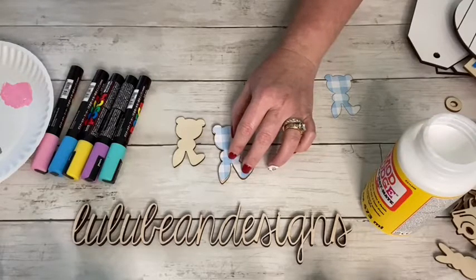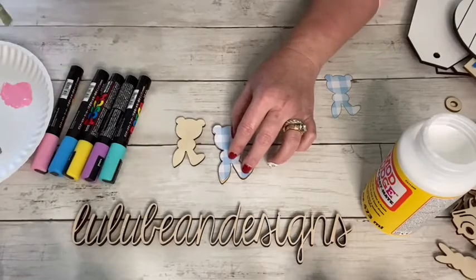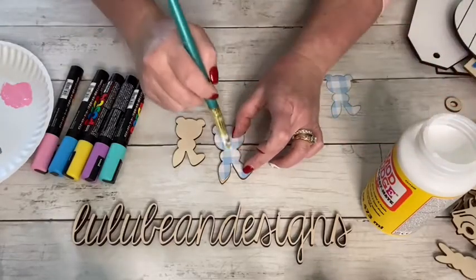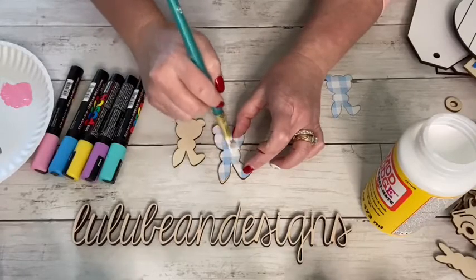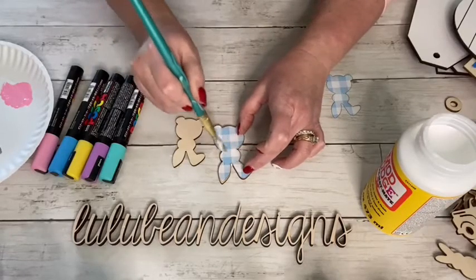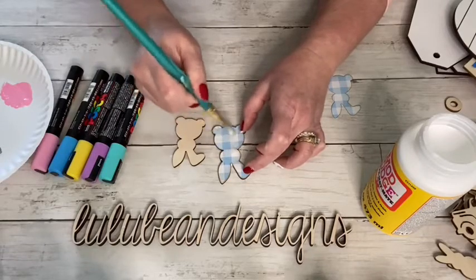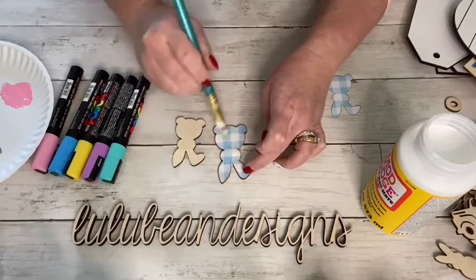Mod Podge, and somebody said Mod Podge and then cut. Tell me what you mean by Mod Podge and then cut. I'm not sure what you meant by that. So then I'm just going to put a layer of Mod Podge on top, because that's already wanting to peel up.